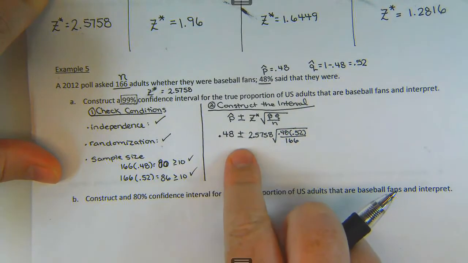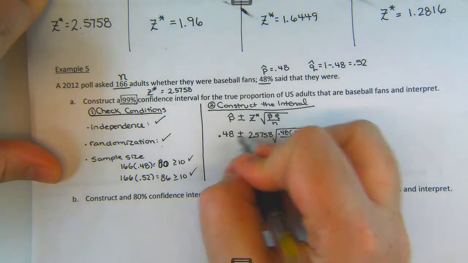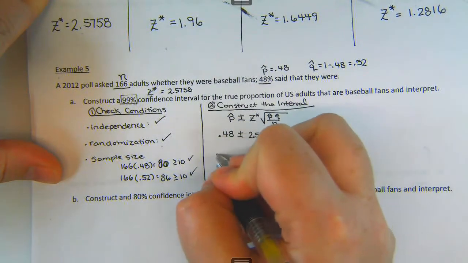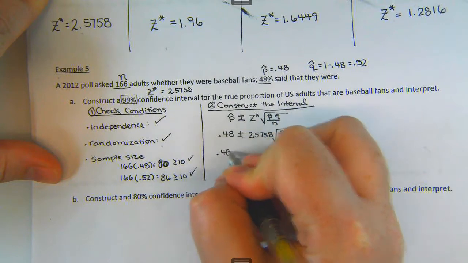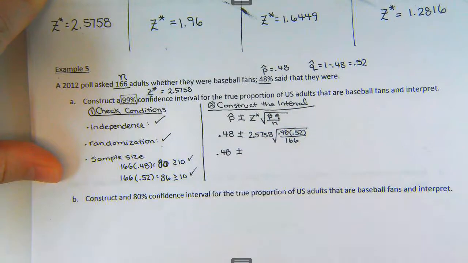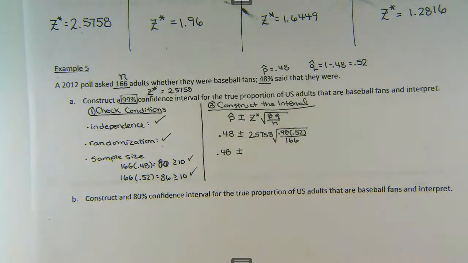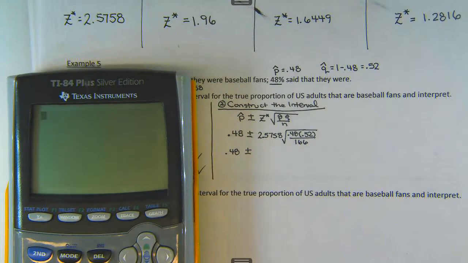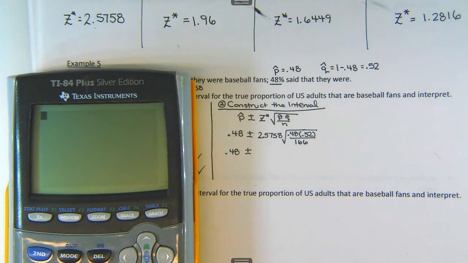And what we're going to want to do for our next step is, again, simplify this right-hand side. So you'll still have 0.48, you'll still have plus or minus. For this right-hand side, you'll want to go ahead and throw everything into the calculator at once, just to avoid any rounding errors. So taking that 2.5758, and then that's going to multiply the square root, and then just make sure everything's under that square root symbol of that 0.48 times 0.52 over 166.